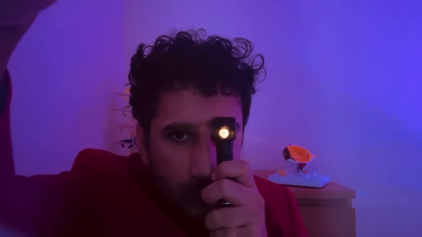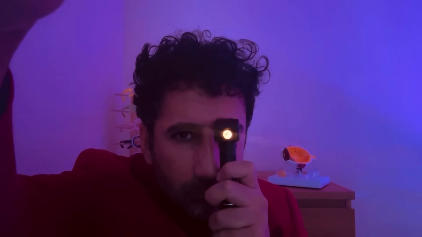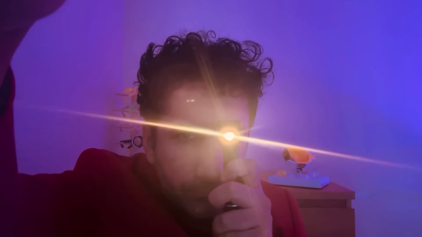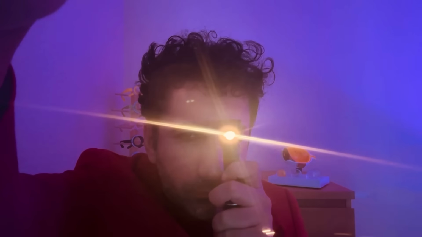Okay, let's try one more lens. Okay, I'm finding a plano prescription there. That concludes retinoscopy. Let's move on to eye pressures and slit lamp ocular health examination.